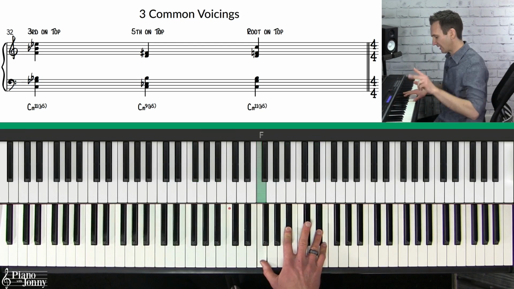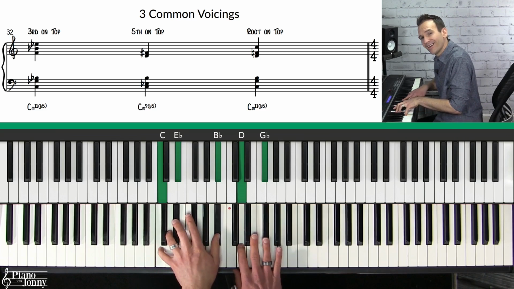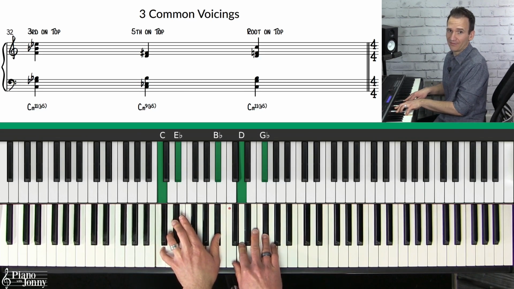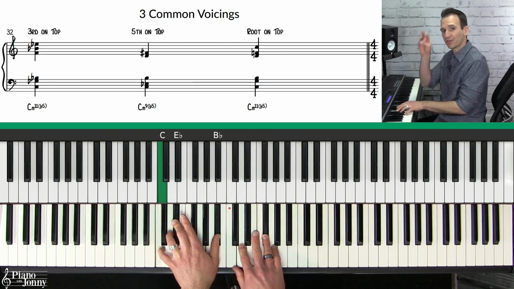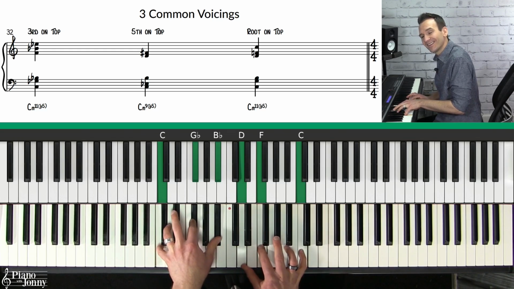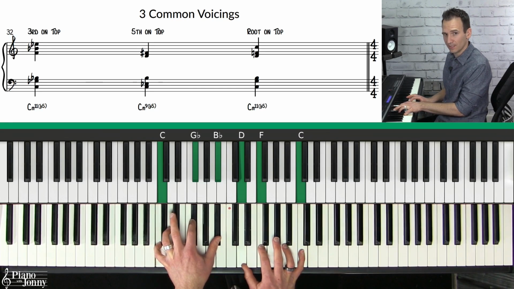The second voicing has the 5th on top, or the flat 5, and we play it like this. Okay, this is called a C minor 9 flat 5, or C half diminished 9. And the third one has the root on top, and I like to play it like this. Okay, this is called a C minor 11 flat 5, or a C half diminished 11.